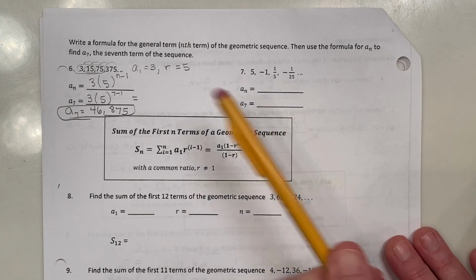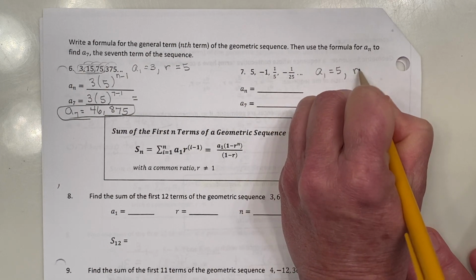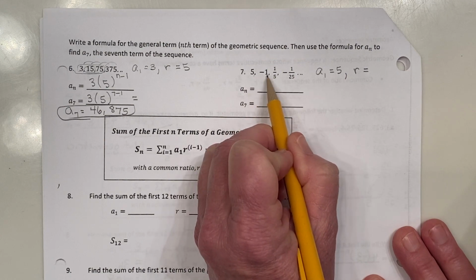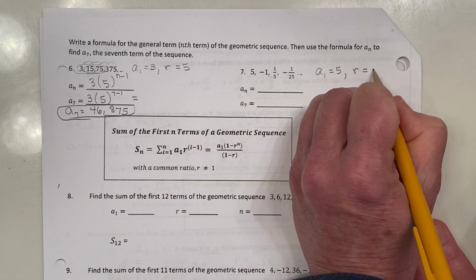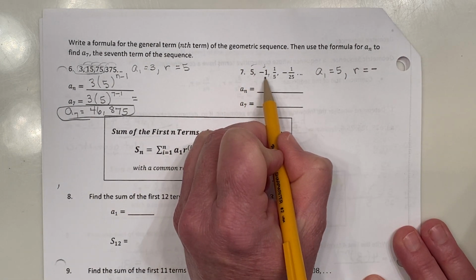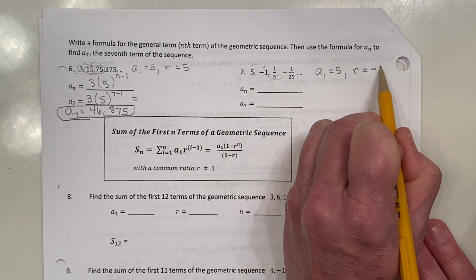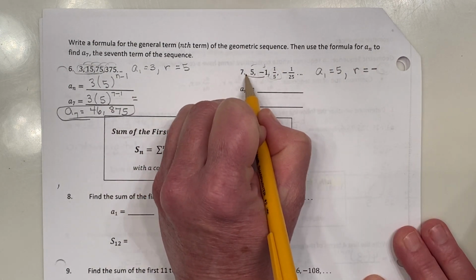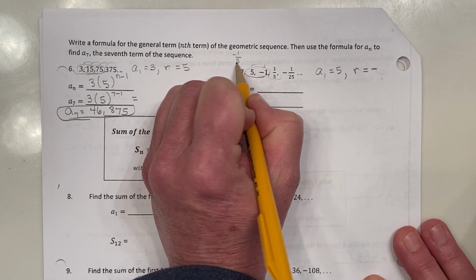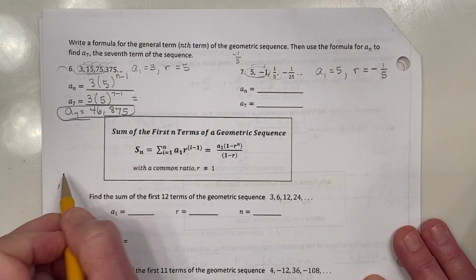All right. I can see that the first term is 5, but now I've got to identify the common ratio. Notice that the signs are changing from positive to negative and back and forth. So I know my common ratio is going to be some negative number. I also see that my values of my terms, the further I go to the right, are getting smaller. So probably going to have a fraction here. So take these first 2 terms, take the second term, divide it by the previous term. I can't reduce that. I think that my common ratio is going to be negative 1/5.